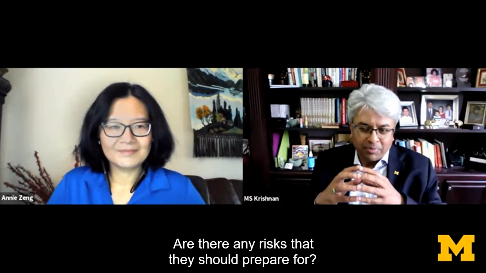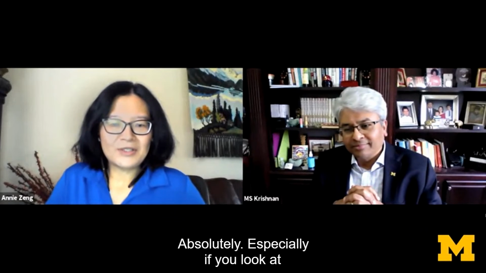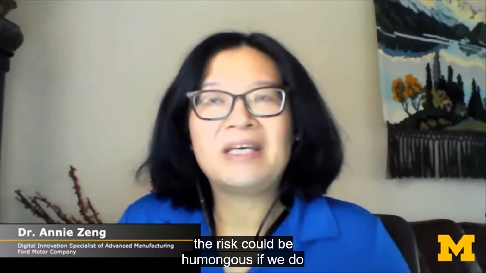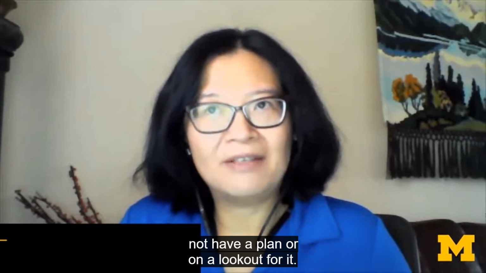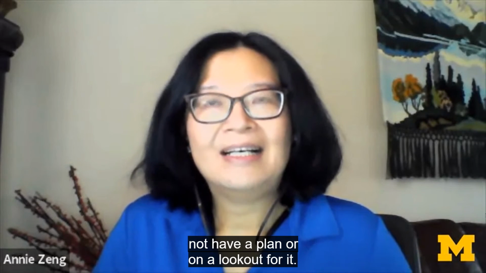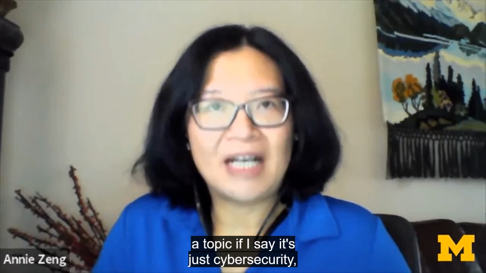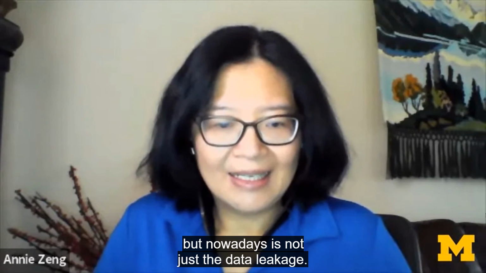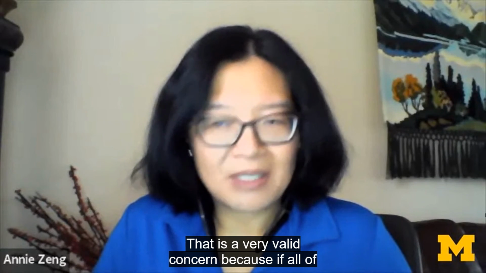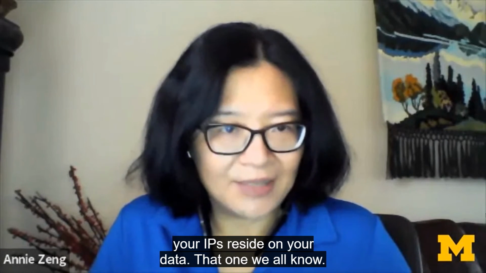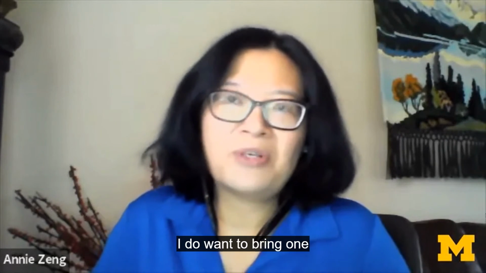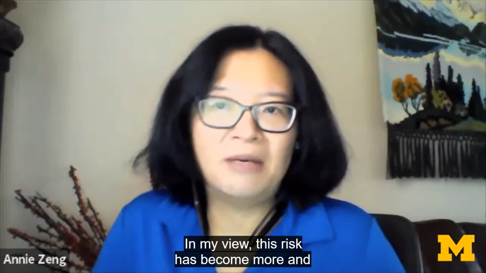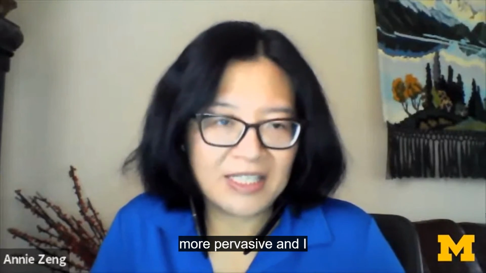Absolutely, and especially if you look at a company with the size of Ford. The risk could be humongous if we do not have a plan or are not on the lookout for it. I know this is maybe too old of a topic, and if I say it's just cybersecurity, but nowadays it's not just the data leakage. That is a very valid concern, because all of your IP resides in your data, right? So that one we all know. I do want to bring one particular example up in terms of risk. In my view, this risk has become more and more pervasive, and I think it deserves a lot more attention nowadays.